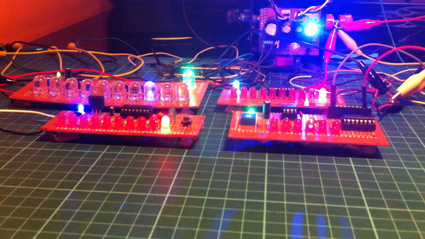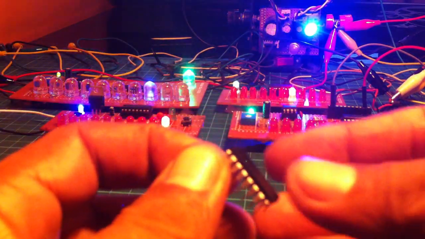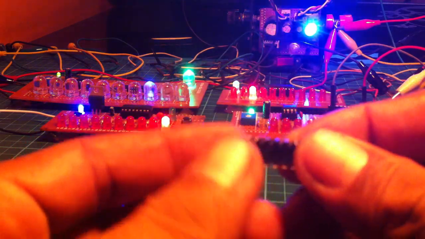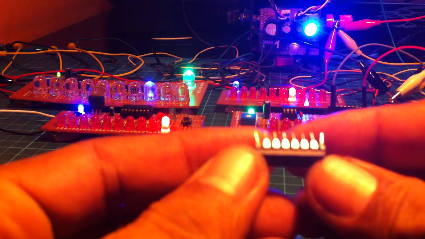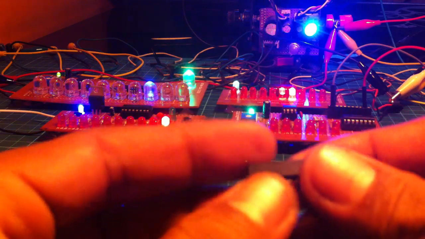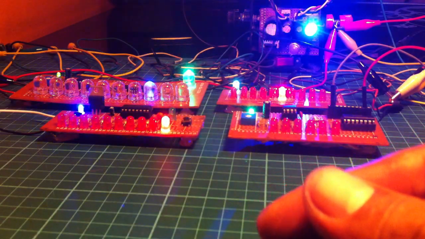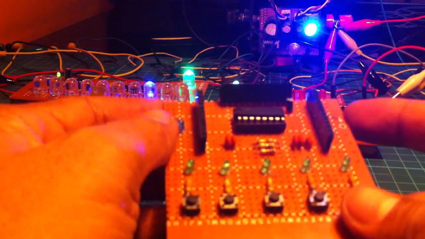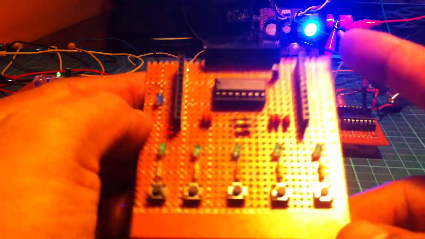This is the IC, 16 pins, and we have this 74595 module.